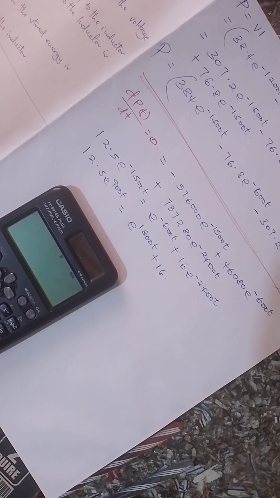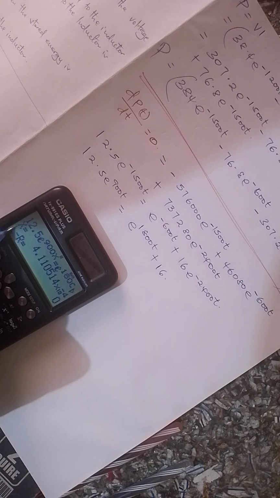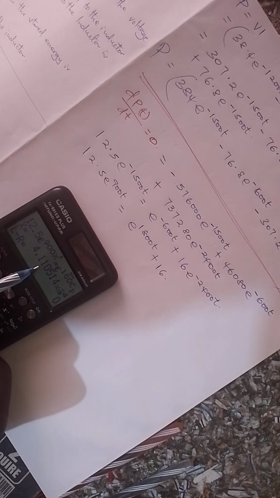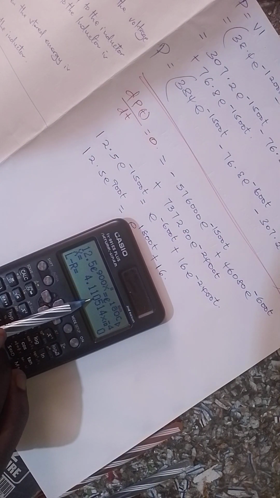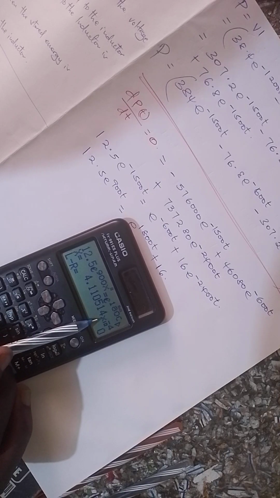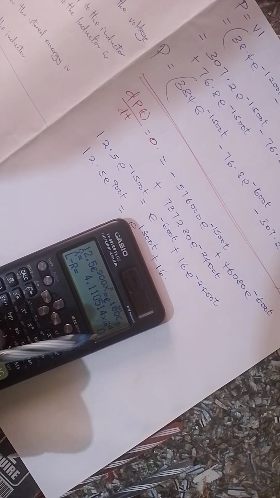Upon calculation, let's wait for the calculator to process it. So we can see that x at this particular point is 4.110514 times 10 raised to power negative 4.